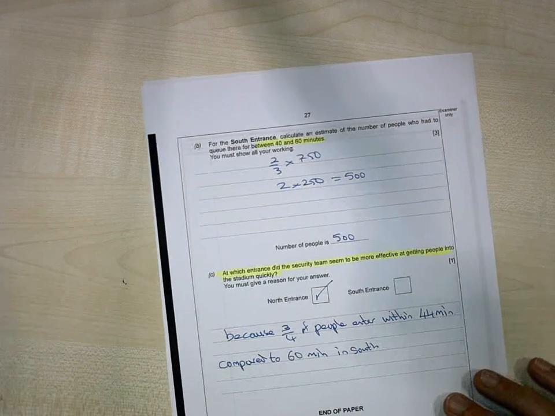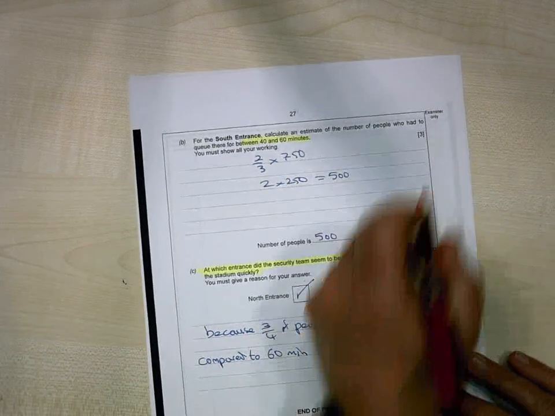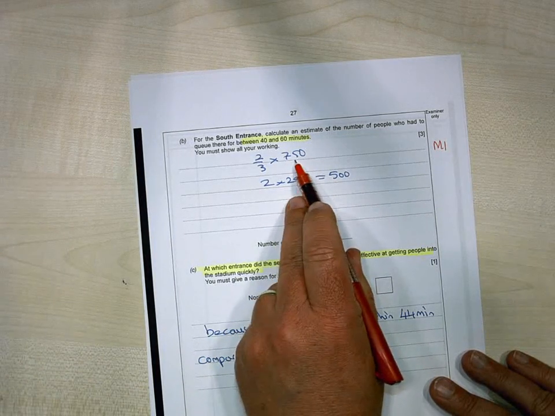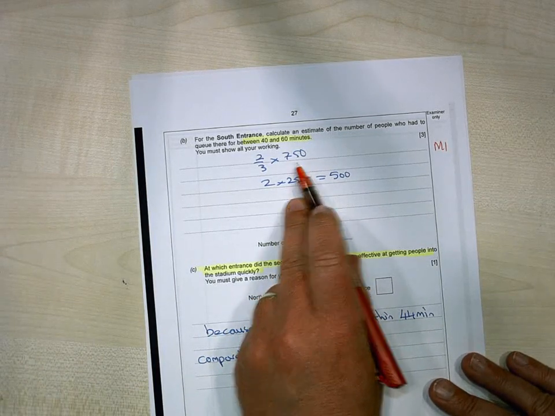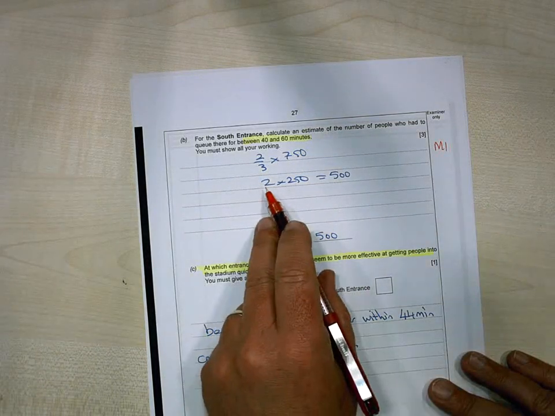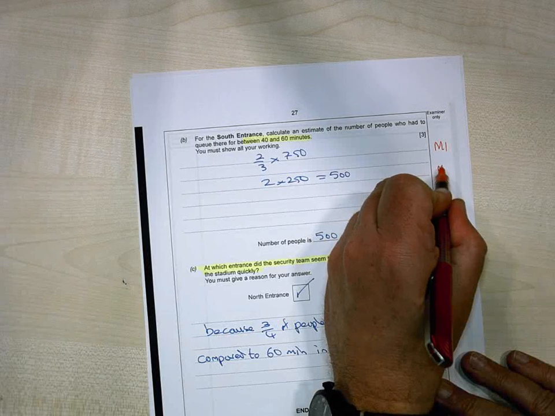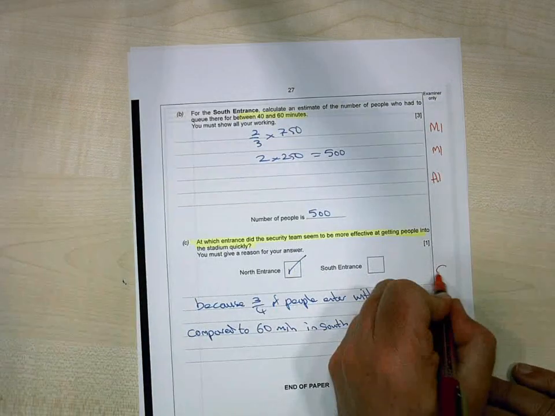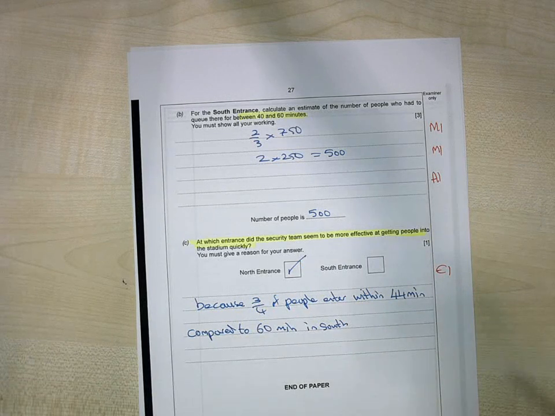For part B, there's a method mark for realizing you're working with 750 people, and then finding 2/3 of that to get the answer of 500, and then some form of explaining why the north is better.